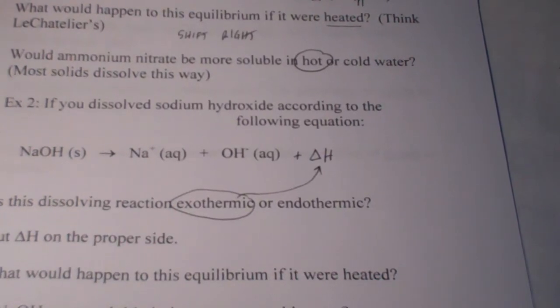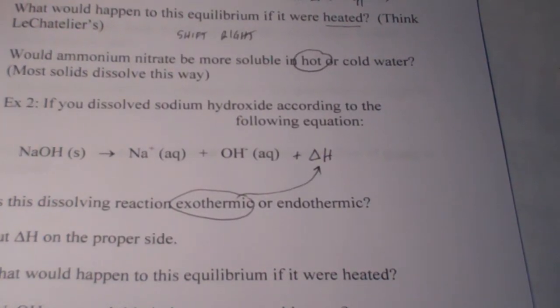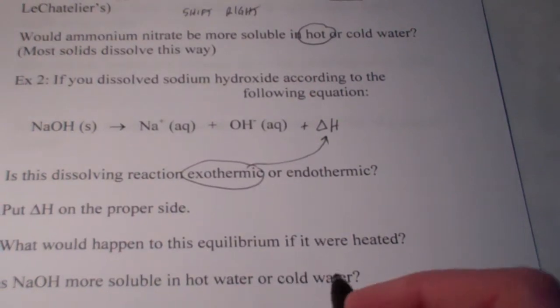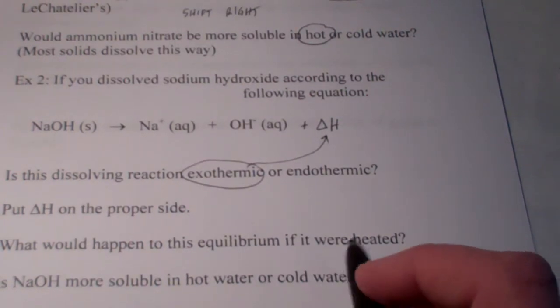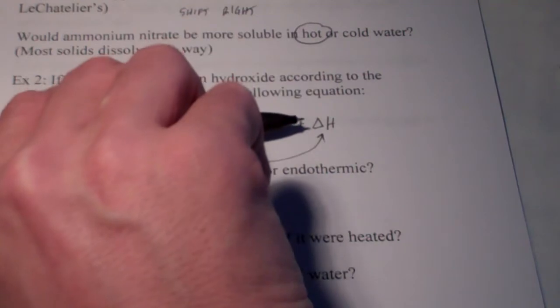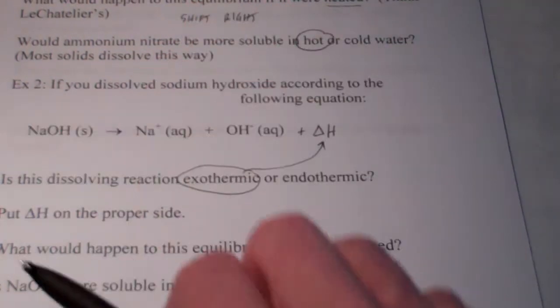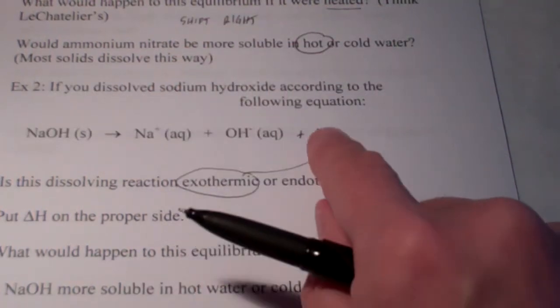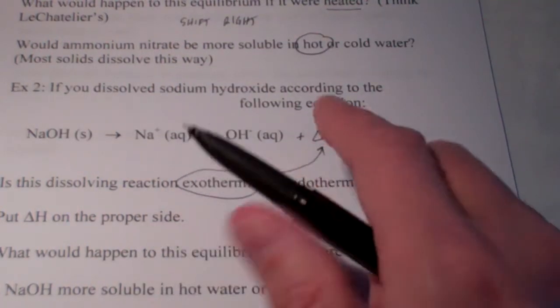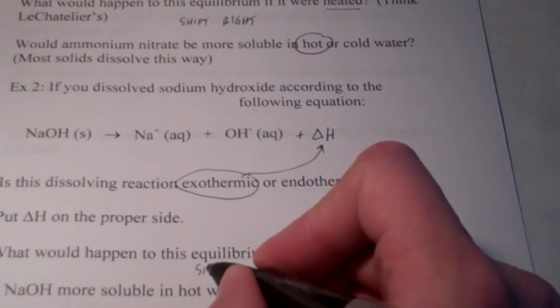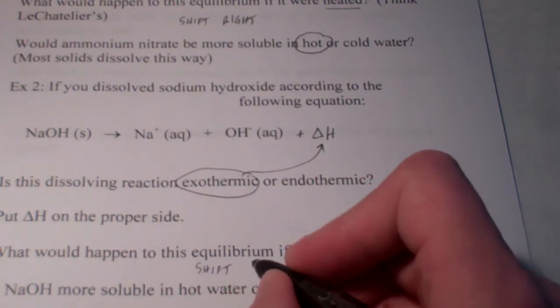Well, what would happen to this equilibrium if it were heated? Wouldn't that be the opposite of above? If this equilibrium were heated, we wouldn't move to the right and go towards the fire or towards the heat. Wouldn't we move to the left to go away from the heat? Because this time heat's on the right-hand side. So in this case, equilibrium would shift to the left.